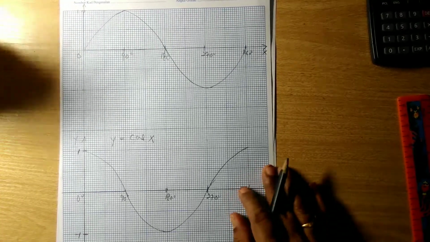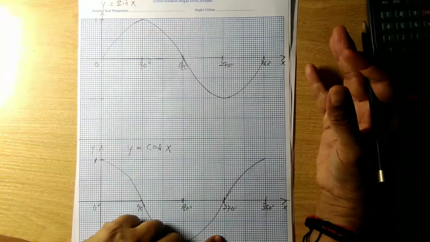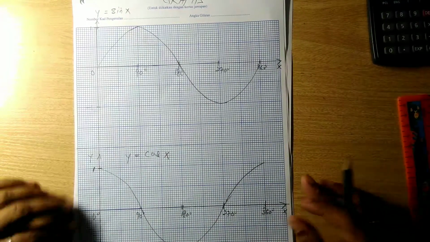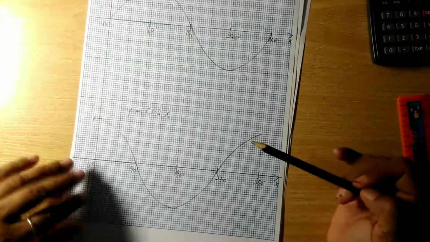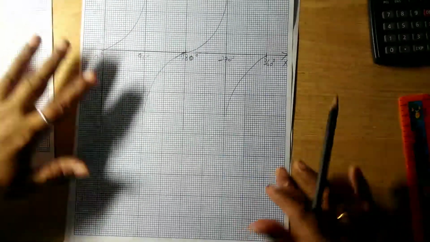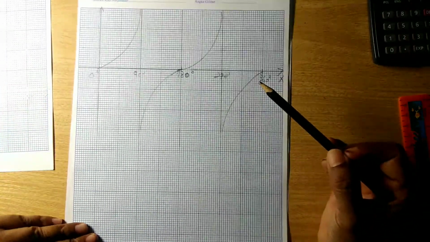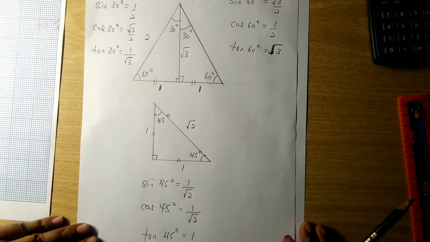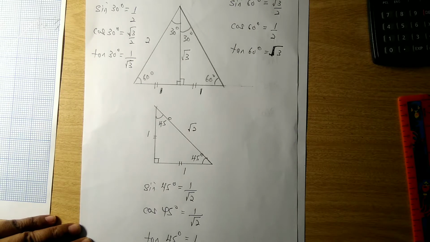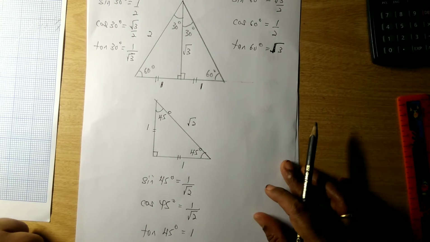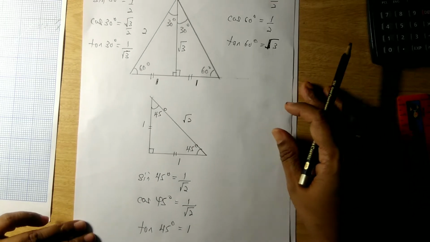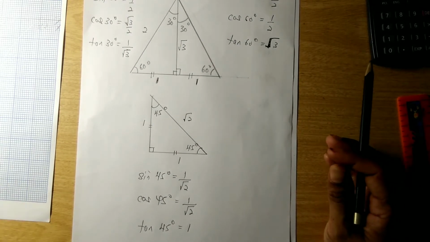Okay, we will continue a little bit more on the special angles. Previously we saw the three types of graph: the graph of sine, the graph of cosine, and the graph of tangent. We also saw the three special angles, 30, 60 and 45 degrees. So we actually use these two triangles to define the ratio of the angles.